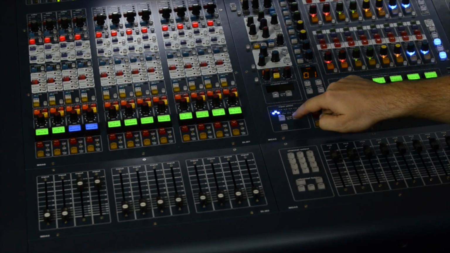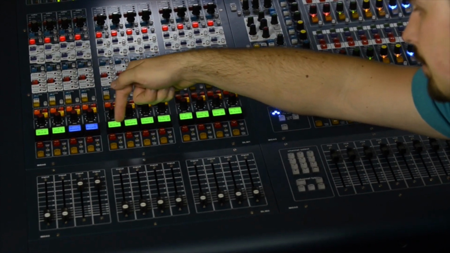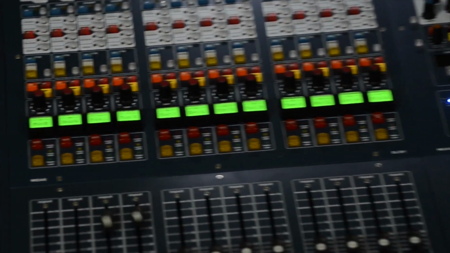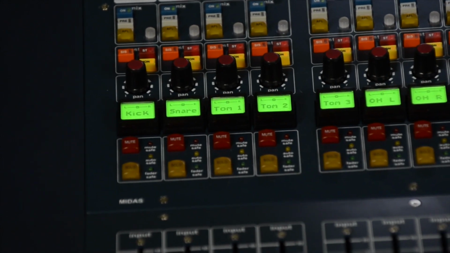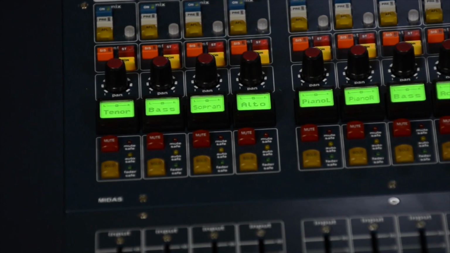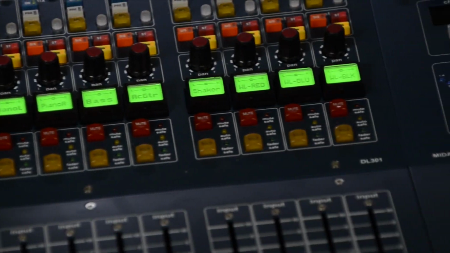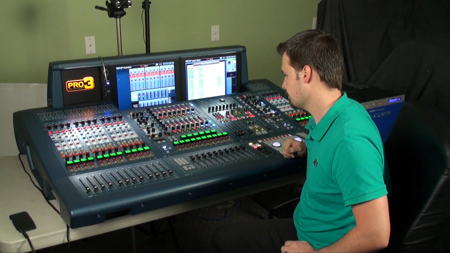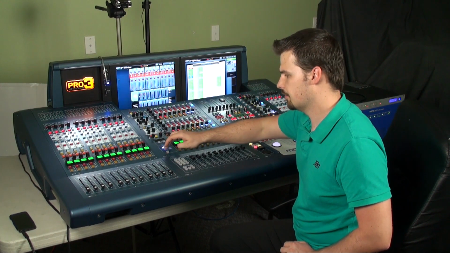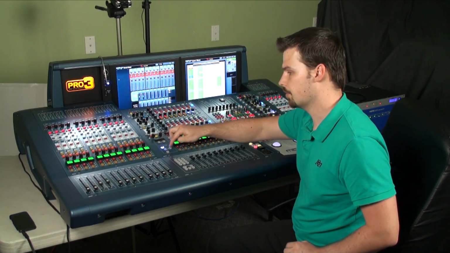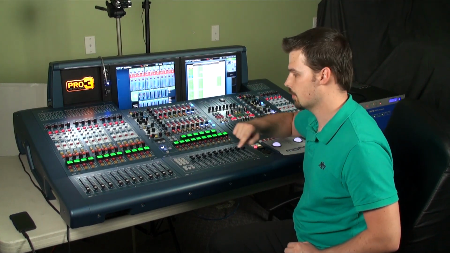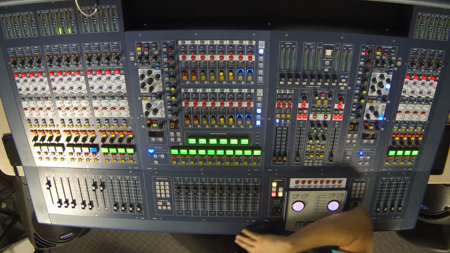So I'll do that once, and I see the names showing up. So I have kick, snare, tom, overhead, and now I'm seeing my choir microphones, and here I'm seeing my band microphones, and I'm seeing some wireless microphones that I've labeled. Now, if this was a live situation, I really wouldn't want to be scrolling through these back and forth all the time. And that's what VCA groups are for.